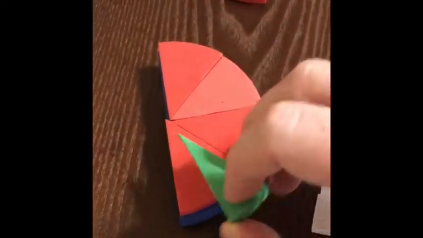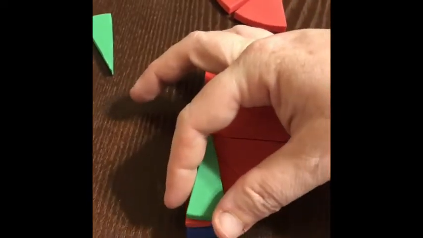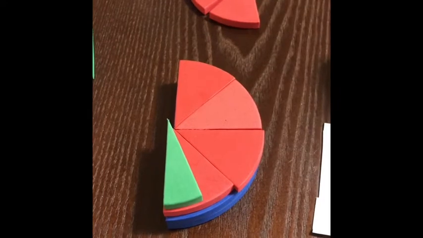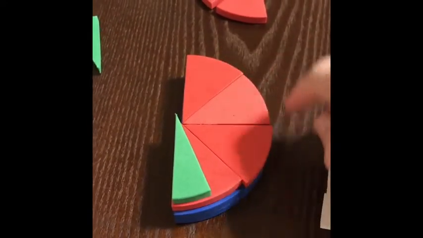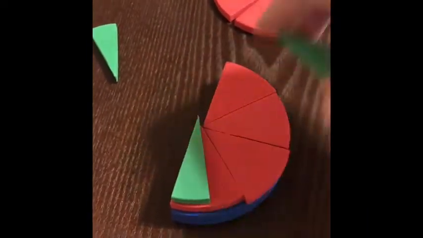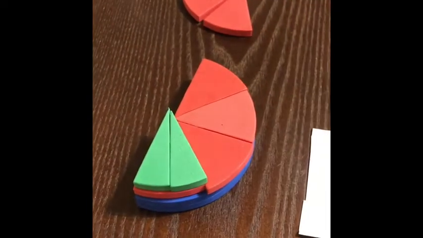Well, what about these green ones? Let's see, how many green ones do you think will cover up this space? Look at that. The green one is about half the size. Just think about that. If it took 4 red ones to cover up the space, how many green ones is it going to take to cover up the space? Look at that. I can put 2 green ones on 1 red. So what do you think? There's 2. Whoops.